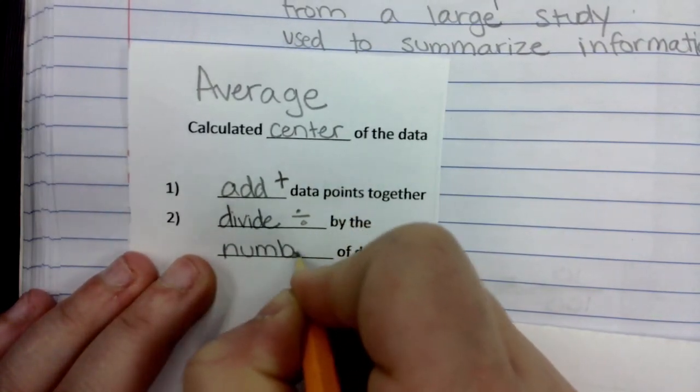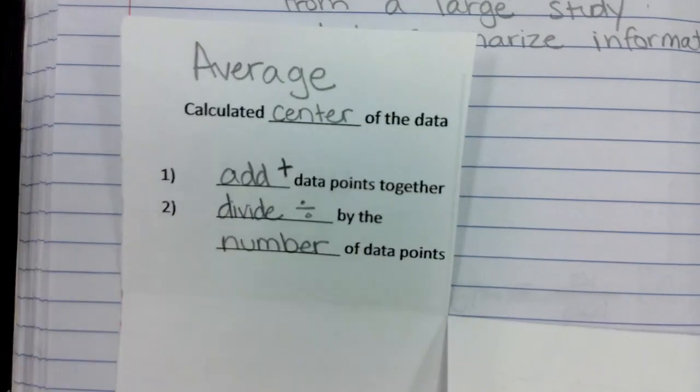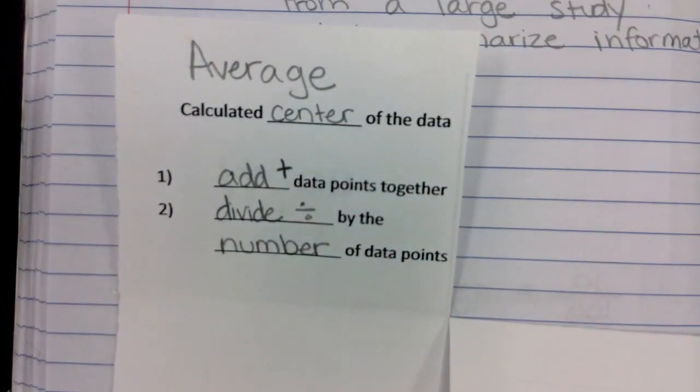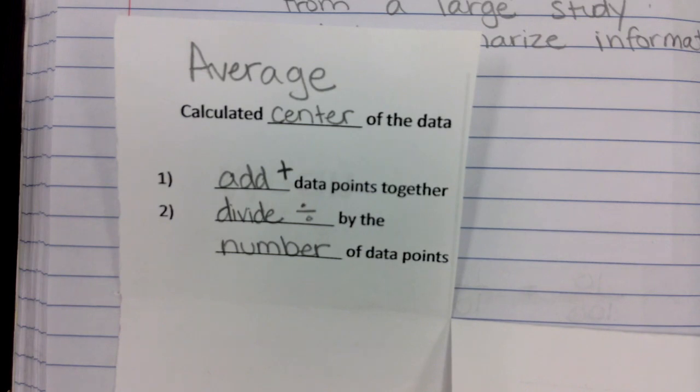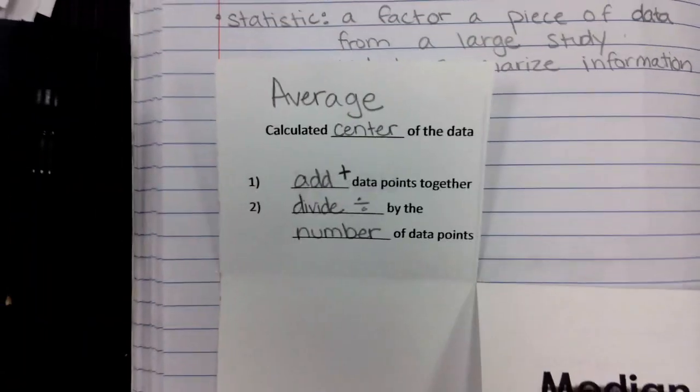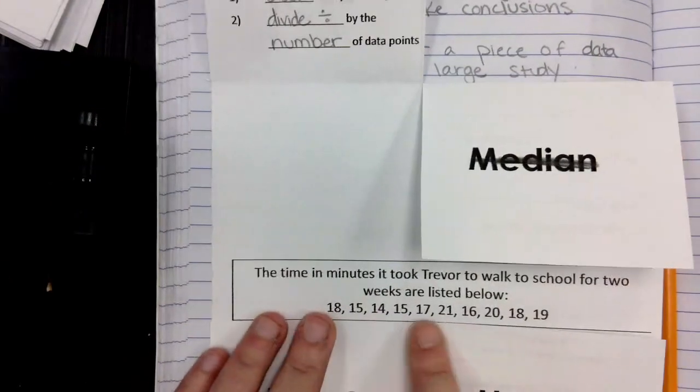So we're just doing this all with the same example today. We're not going to redo multiple problems with this. We're just going to do it with this one example, which is the problem in the middle. It says the time in minutes it took Trevor to walk to school for 2 weeks are listed below. We're looking at this problem here. Okay, so we have these numbers, and I want to find the mean of those numbers. So what's my first step going to be with those?